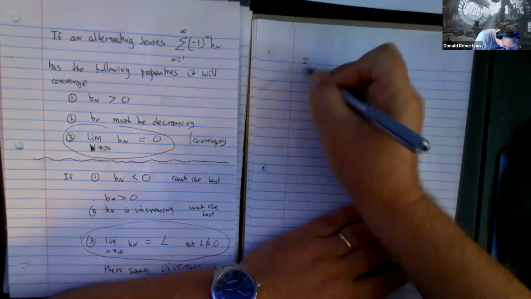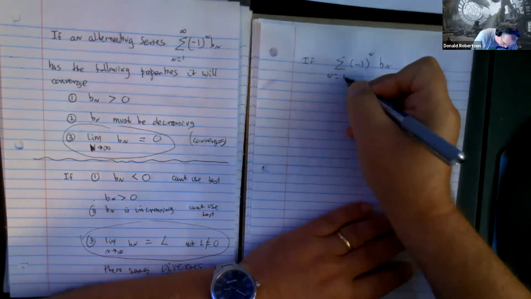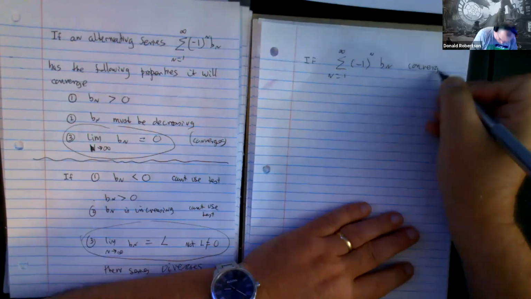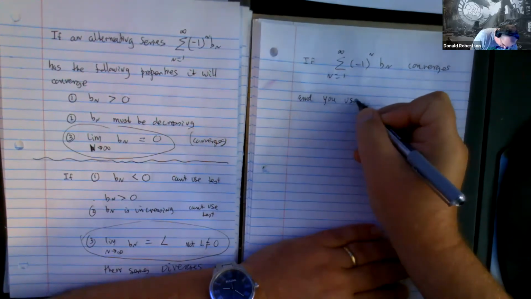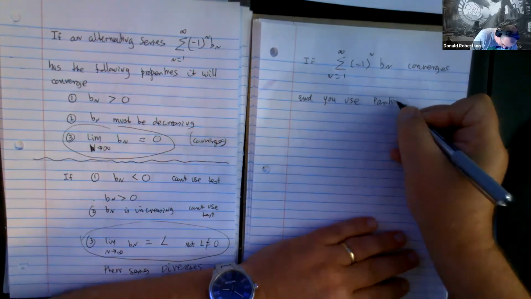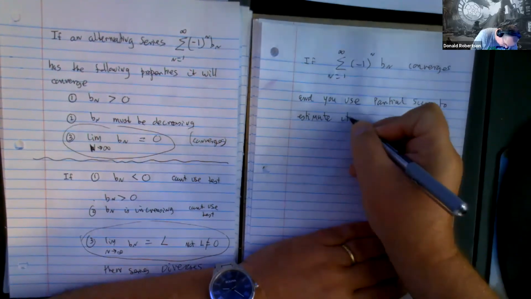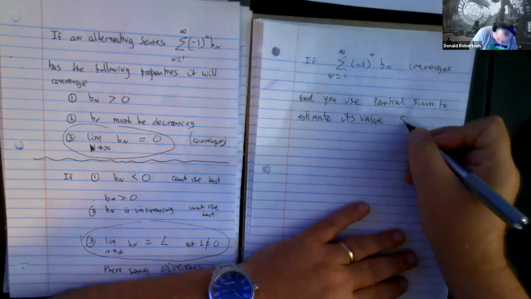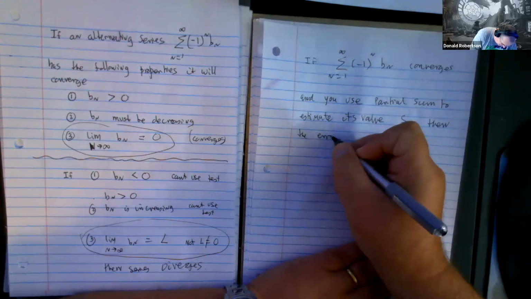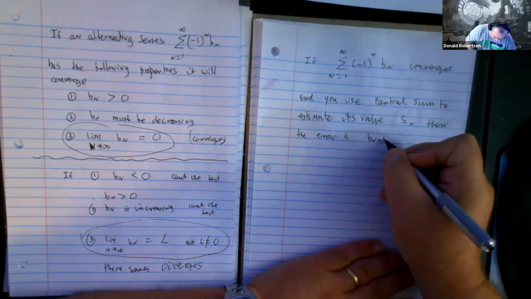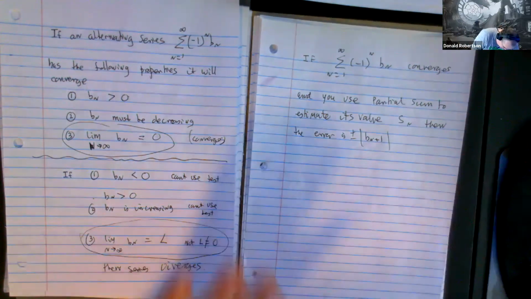Here's the extra bit for this one. If this series converges, so you've already proved that it converges, and you use a partial sum to estimate its value, so let's say I use a partial sum Sn, then the error is just the value of the next term. Okay, I'll show you what that means.